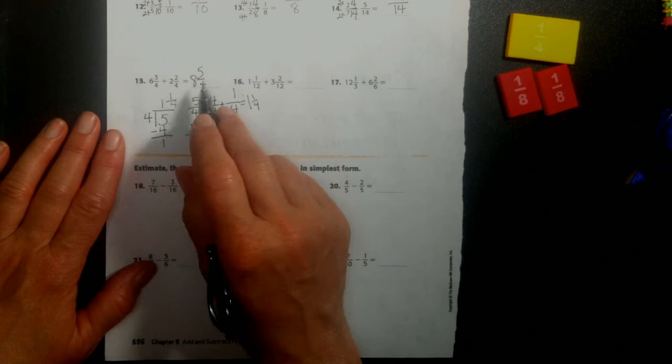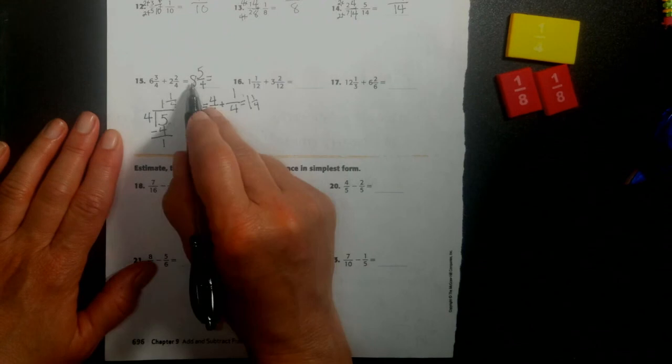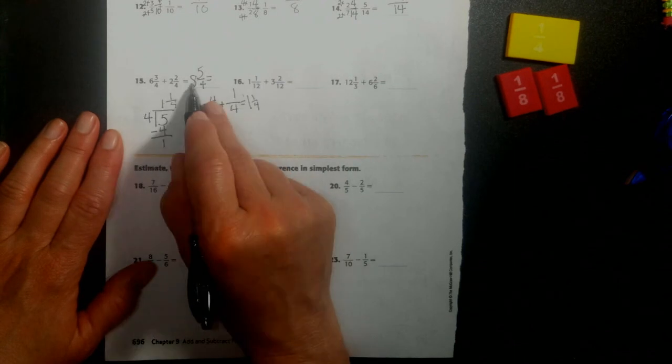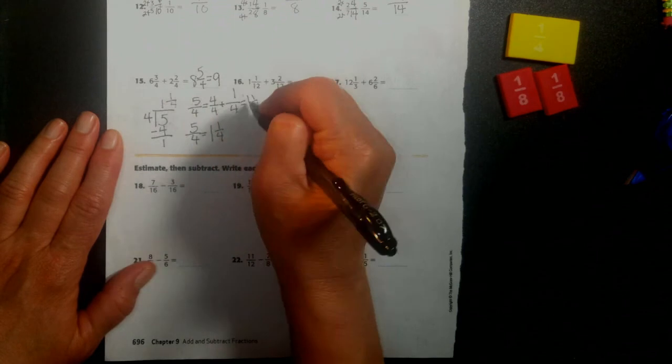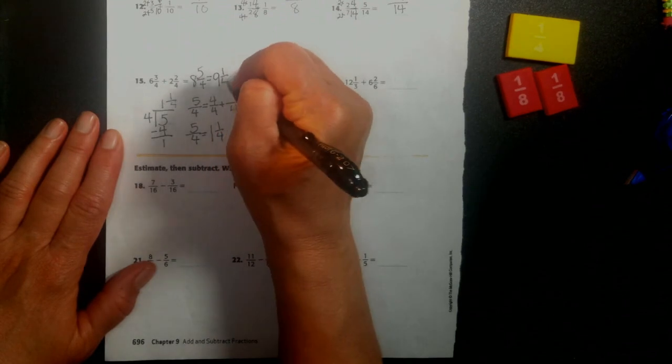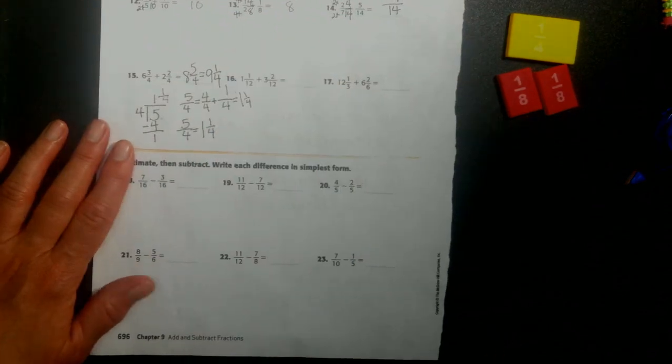So now my fraction, I need to fix it, right? Now I'm going to add this 1 to my 8, which is going to give me 9, and then I can't forget my 1/4. My final answer, 9 and 1/4.